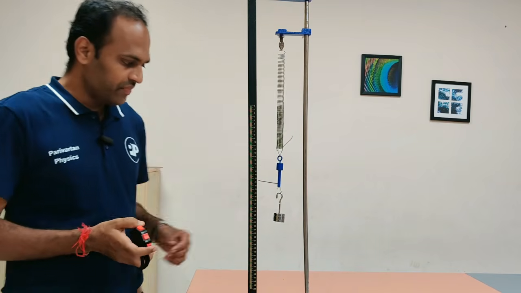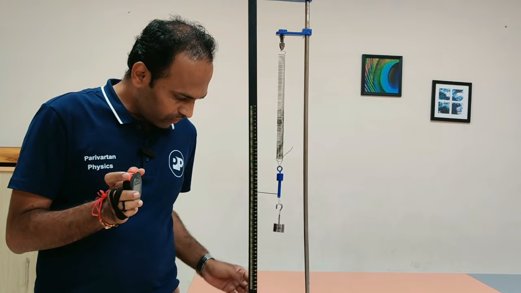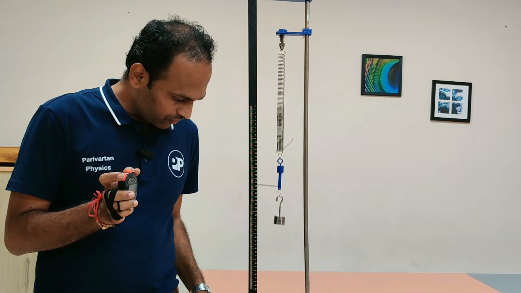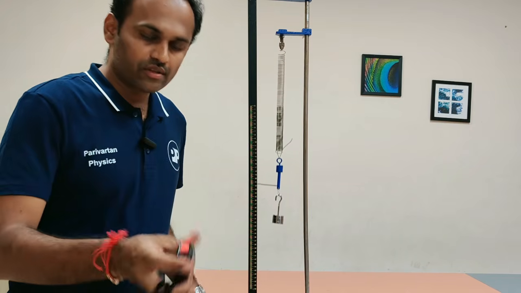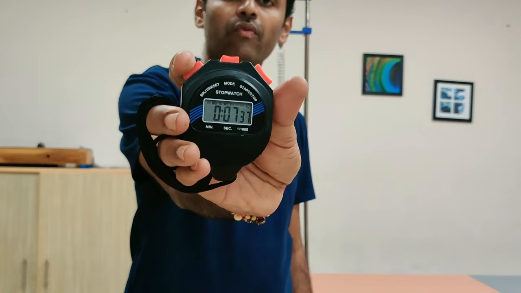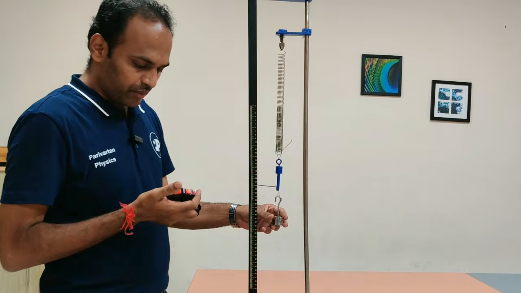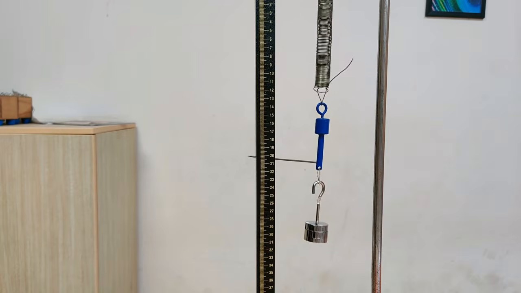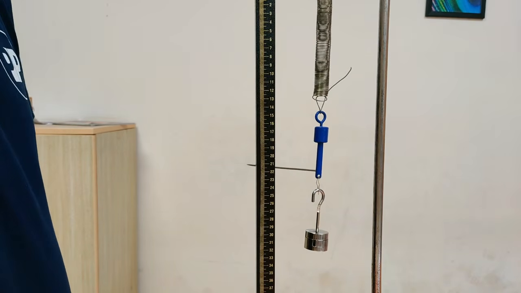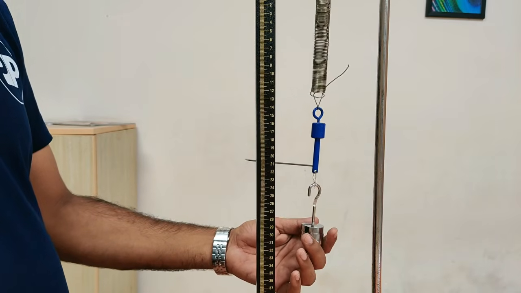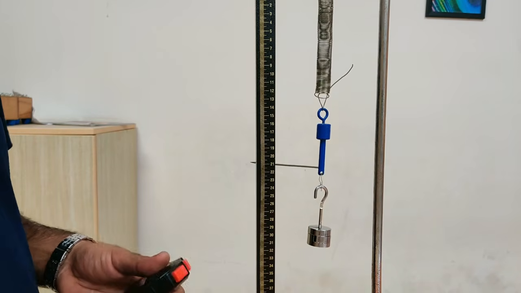Okay, reset the clock. See, I will start exactly when I release it from the hand. 1, 2, 3, 4, 5, 6, 7, 8, 9, 10. Right? So this is the time taken for 10 oscillations for 150 grams. 7 seconds time it has taken. Repeat the same thing again. So for 150 grams, we have taken one trial. We'll repeat the same thing again. We'll take one more trial for 150 grams again. See, the mass is already 150 grams.